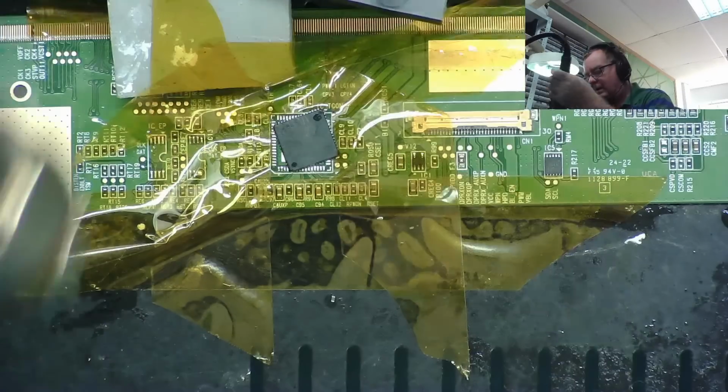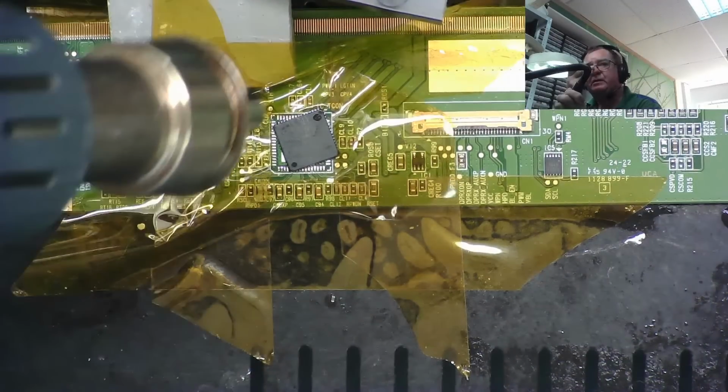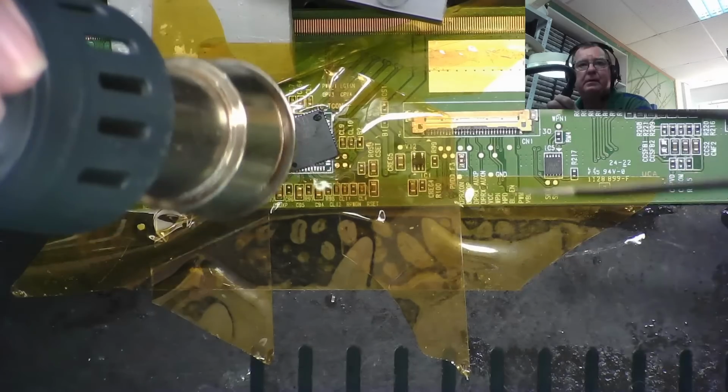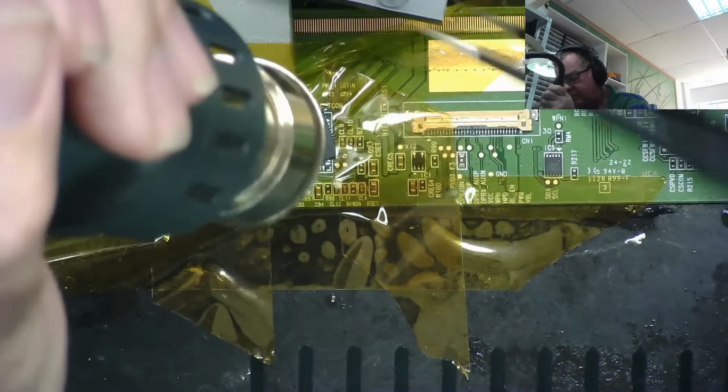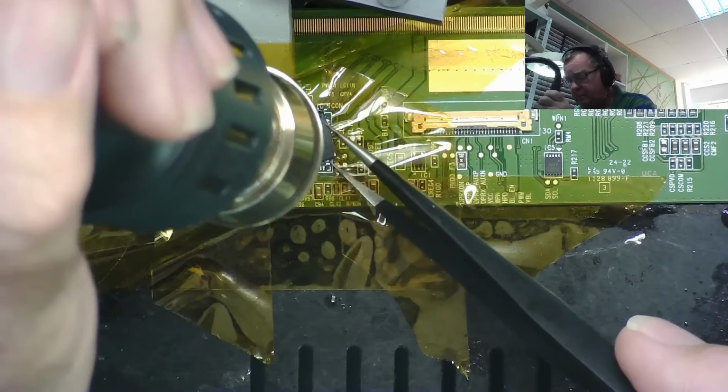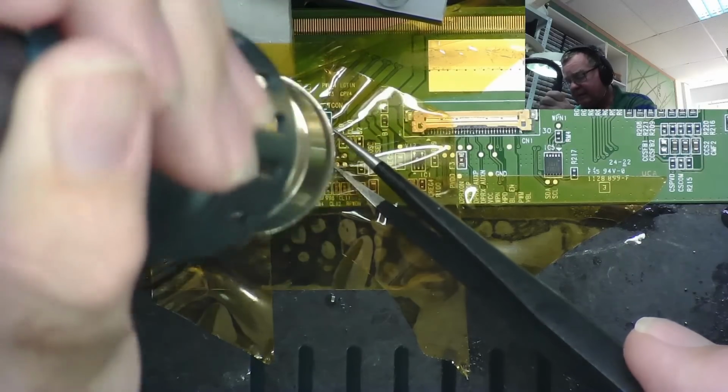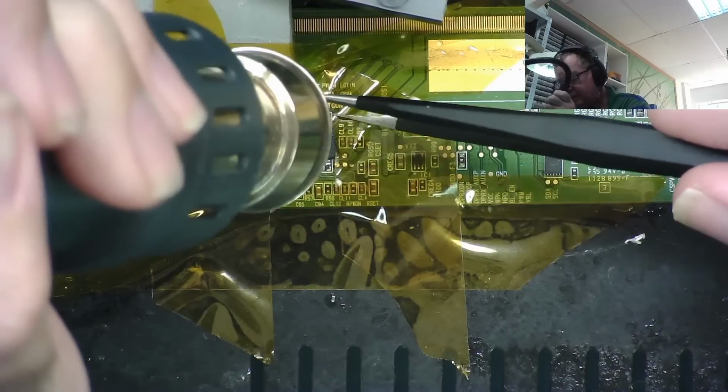Maybe if I use the right hand with the tweezers, because this has been a right slippery little beggar. Must have dropped it about four times. It's very difficult to get under the edge of it. Let's see if we can lift it this time. I'll try to actually get the edge of the tweezers underneath it, I think.